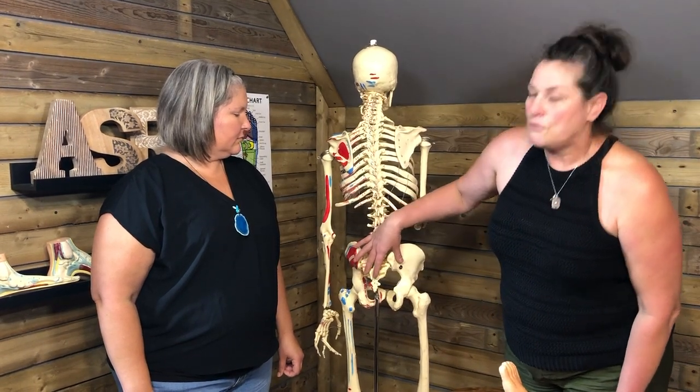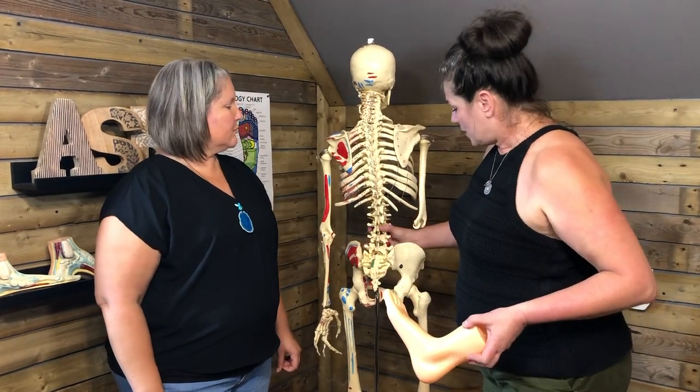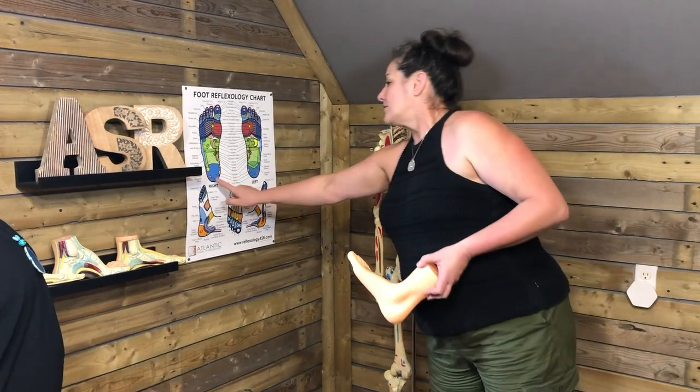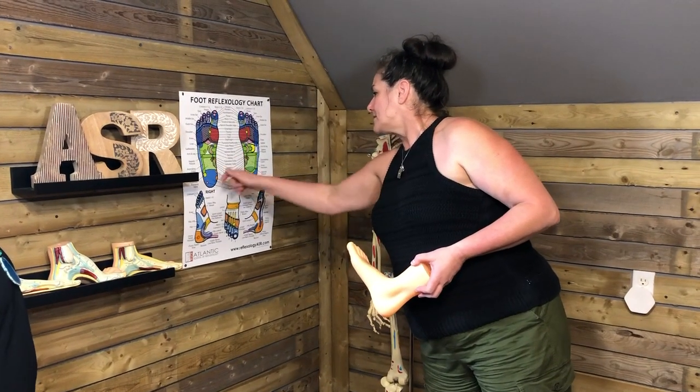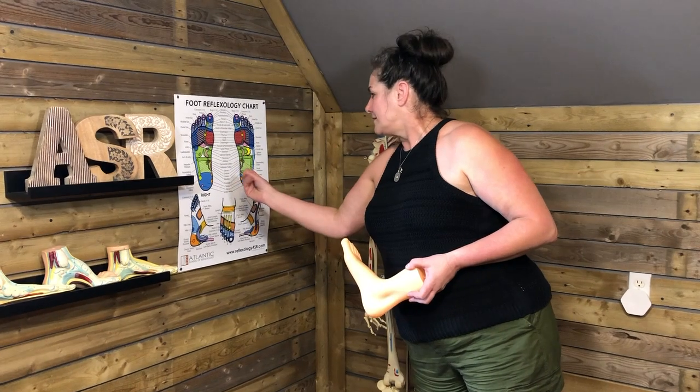And then we have 4 different regions for sciatic reflexes. So 4 separate sciatic reflexes. I'll show them to you on the chart. And they are this. At the bottom of the heel, the bottom outside part of the heel, you're going to press around until you find a tender reflex.